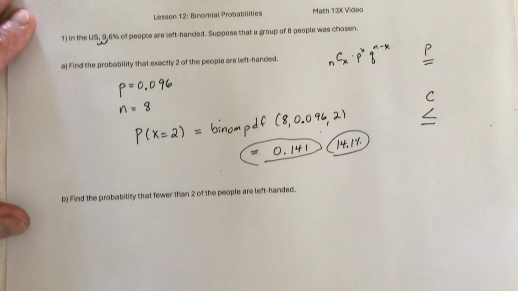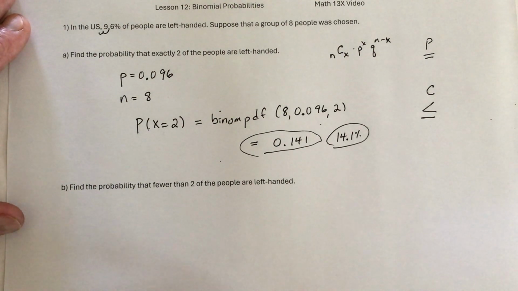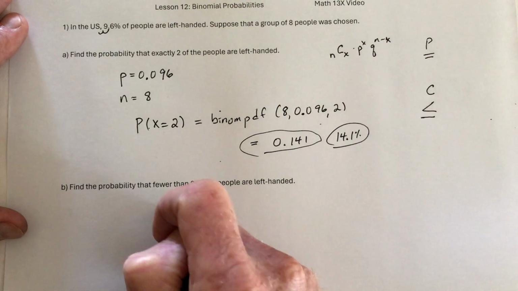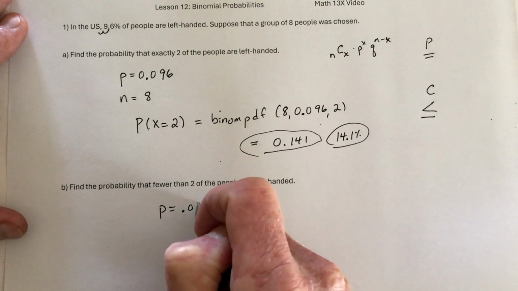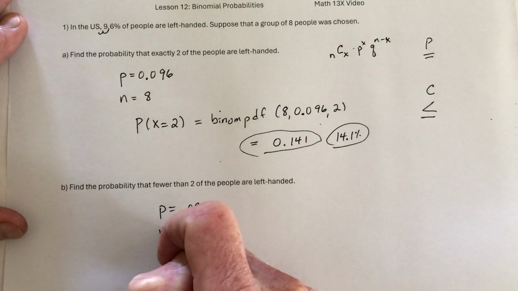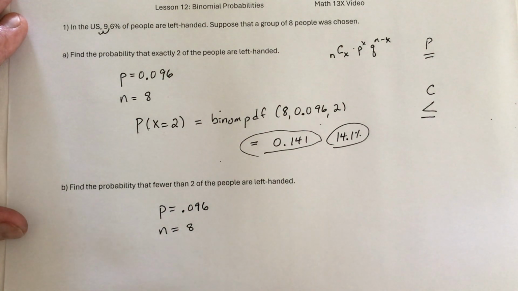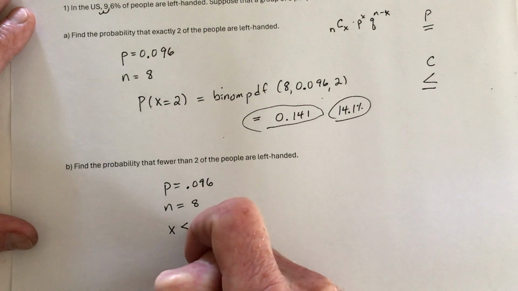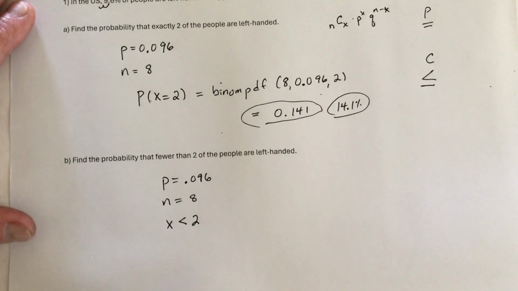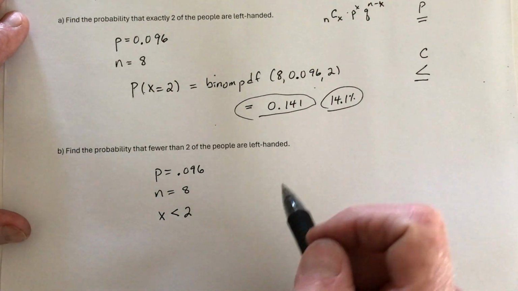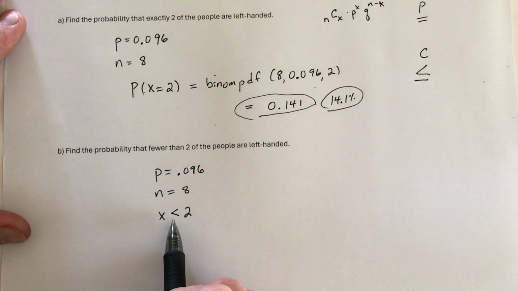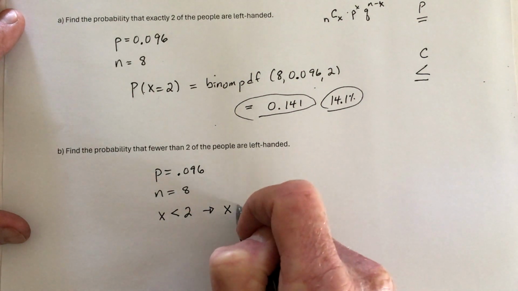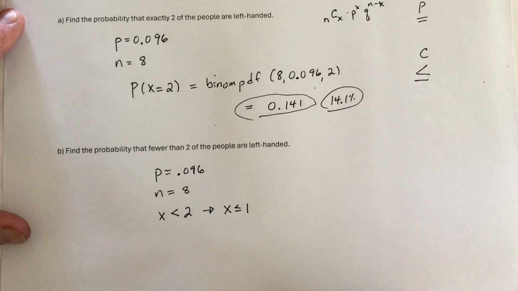All right, on to the next one. The setup here is all the same. I'm still going to use this information, so p equals 0.096 and n equals 8. This one says x is fewer than 2. Fewer does not actually include 2, so that means it is less than or equal to 1 person.